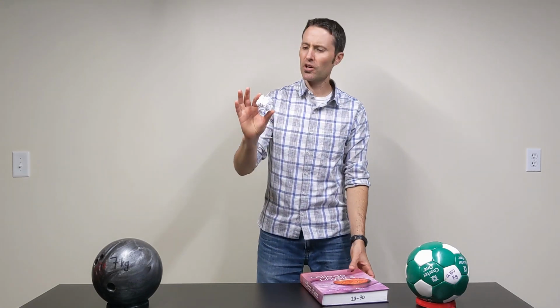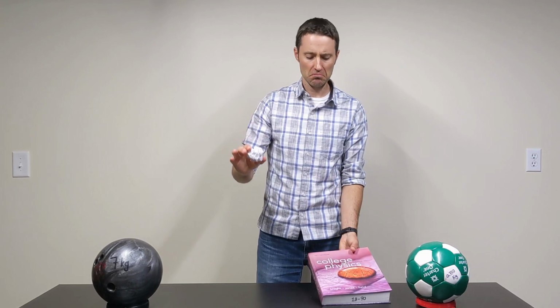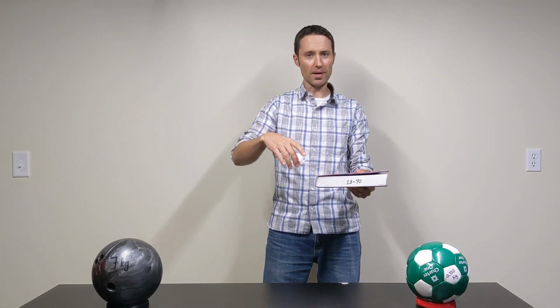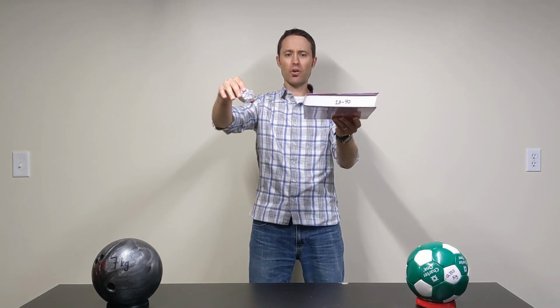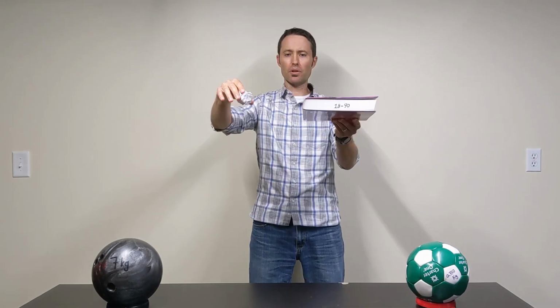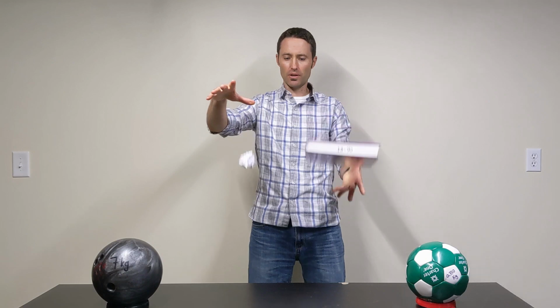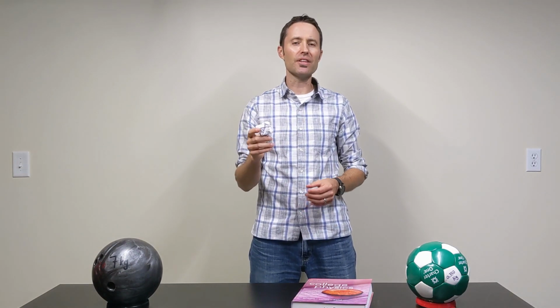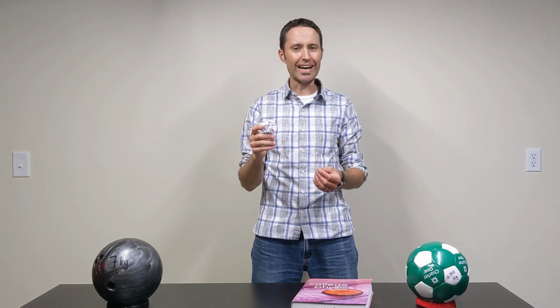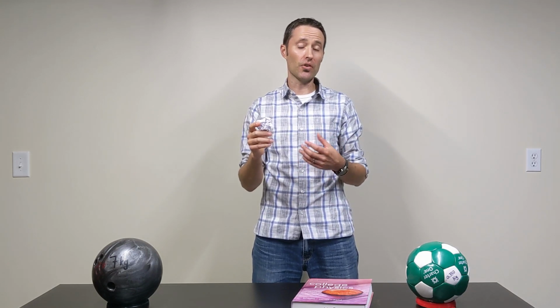So with this crumpled up, let's find out. This is much less massive than this textbook, right? Maybe by like 1,000 times. Do they fall similarly? Okay, you can see they pretty much fall together. So if air resistance is minimized, the effects of air resistance are not significant, we'd say that they're negligible.